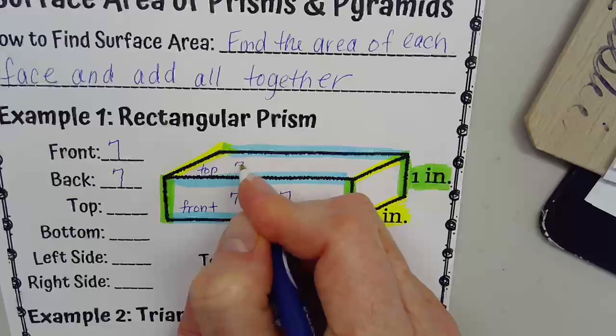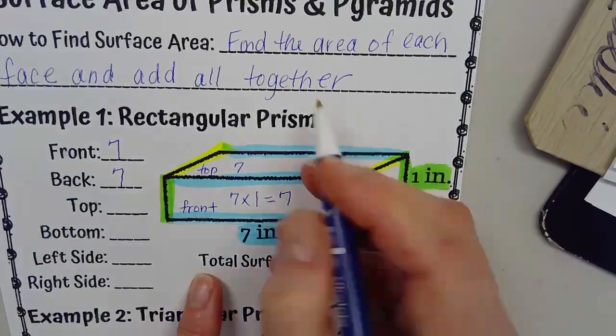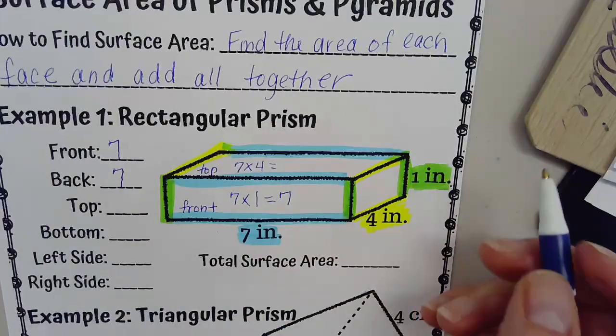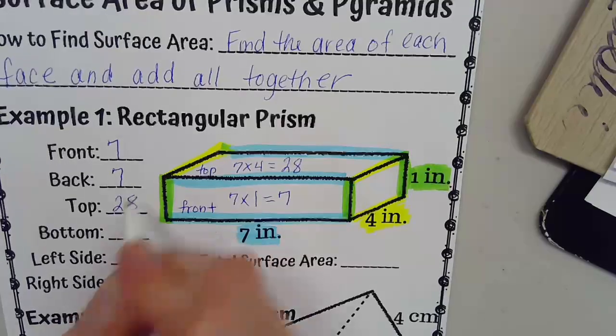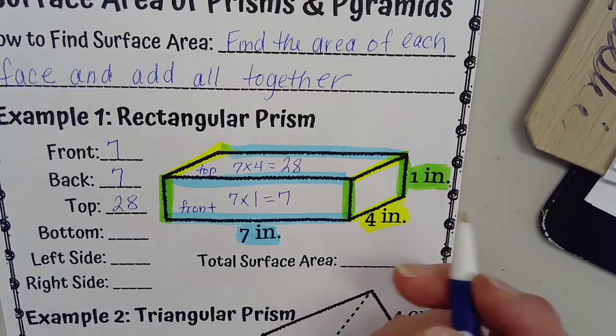Okay, so I'm going to have a 7. And then what does this represent? 4. So I'm going to take 7 and 4. And what do you get for a total? Nice. All right, so the top is 28. Is that the only face that equals 28? Okay, so what is the other one going to be, Lacey?